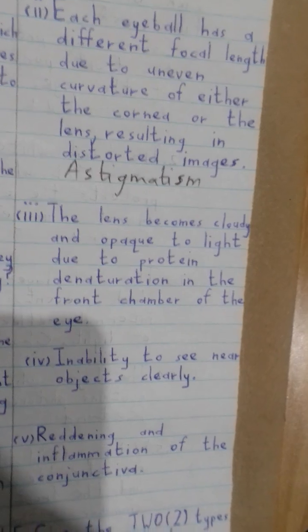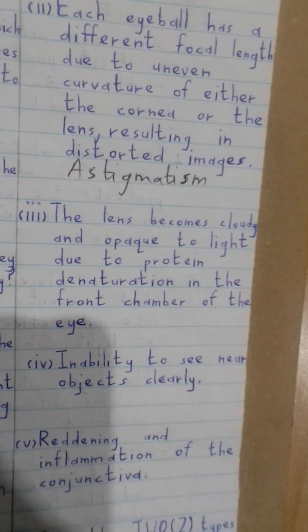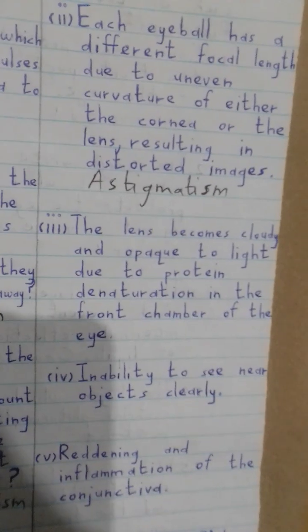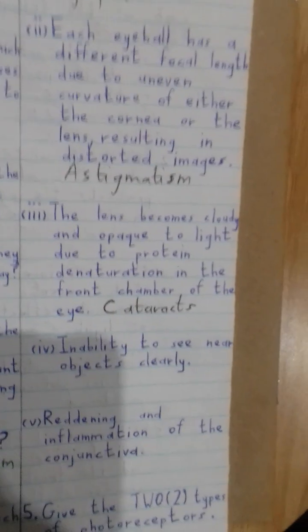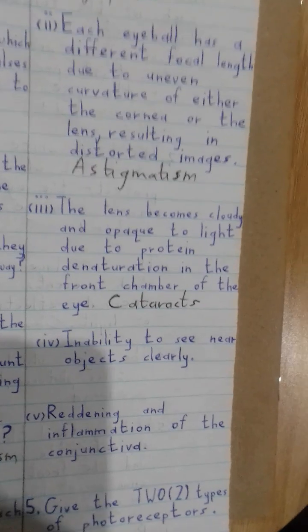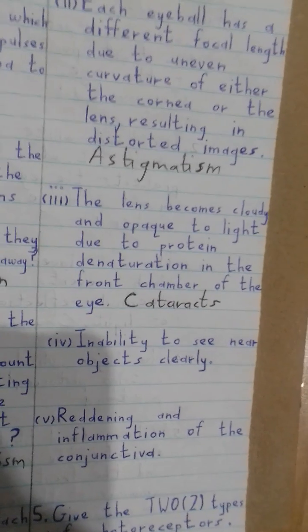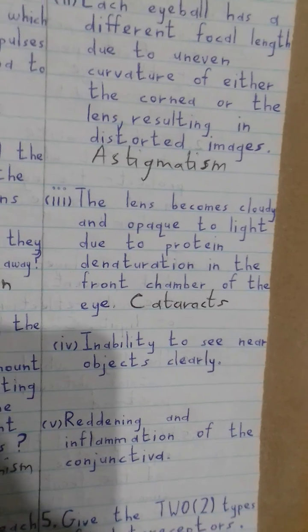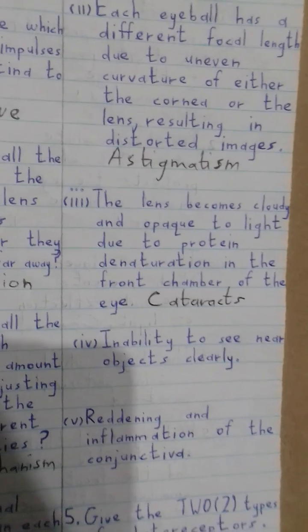Roman numeral number 3 states the lens becomes cloudy and opaque to light due to protein denaturation in the front chamber of the eye. Now when the lens becomes cloudy and opaque to light, that is called cataract. And how this happens is that tears contain enzymes, right? So when a foreign body enters the eyeball, those tears will fight it, right? But then depending on the concentration of those enzymes, they do eat away parts of the sclera, which leads to opacity of the lens.